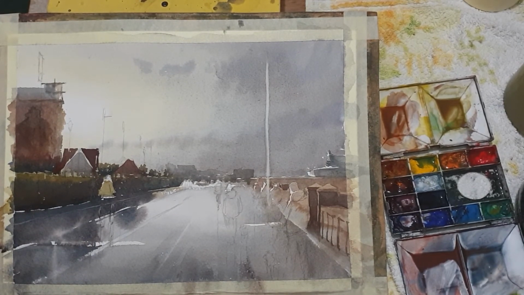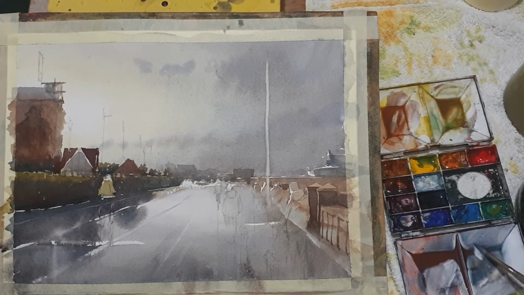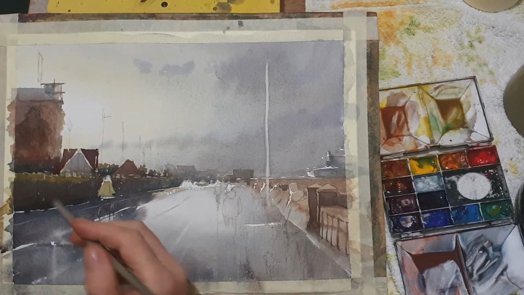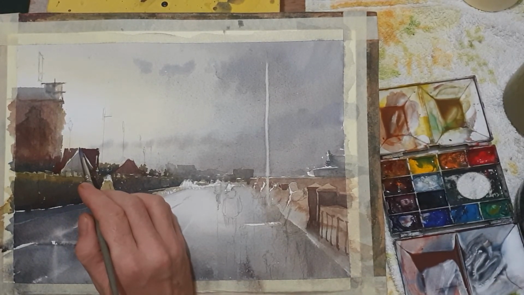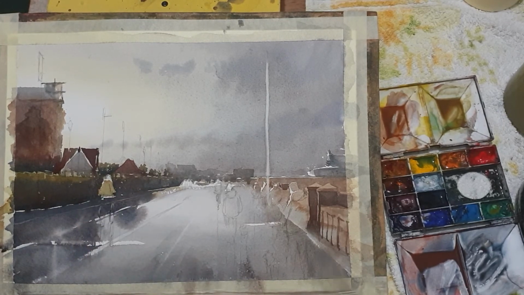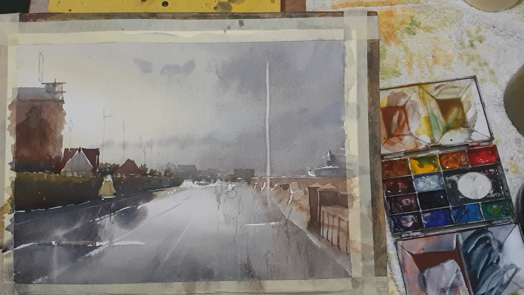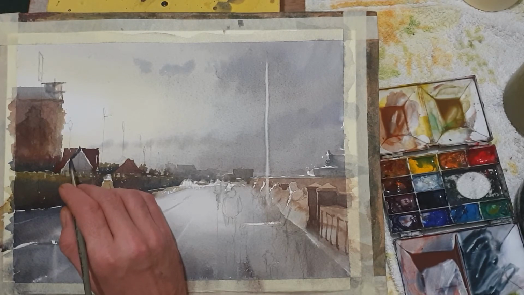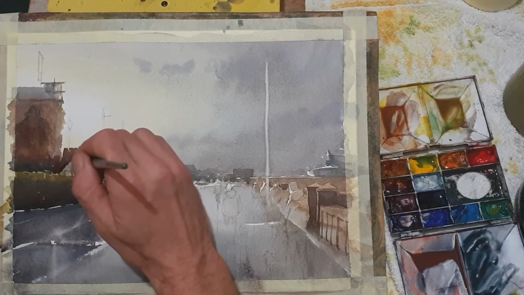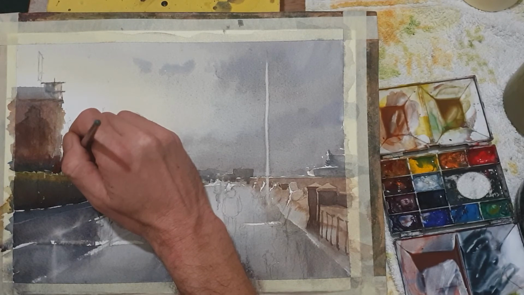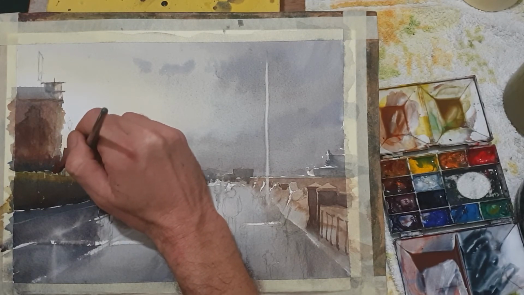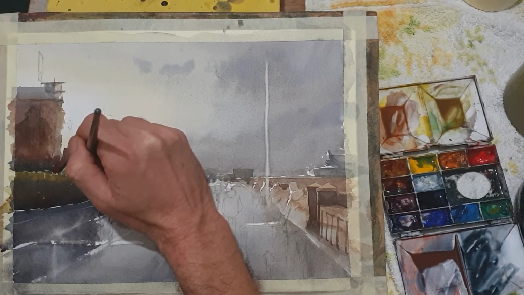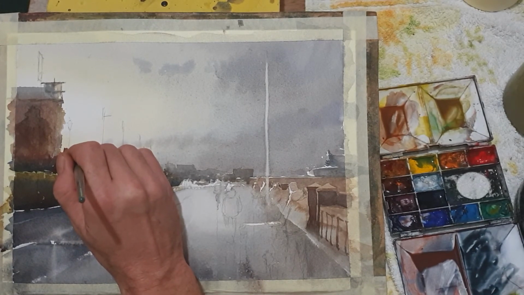Right, so I need to put the black in for this. This thing. That's not strong enough. And these lines.